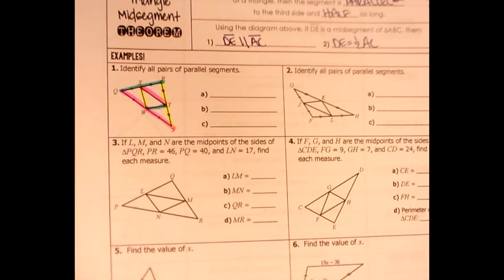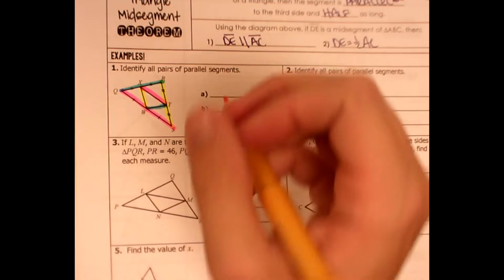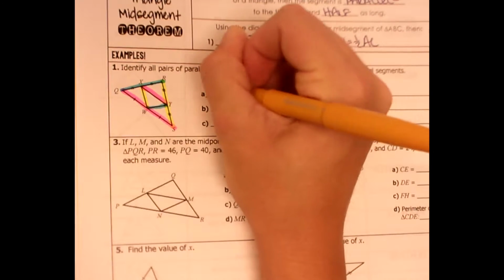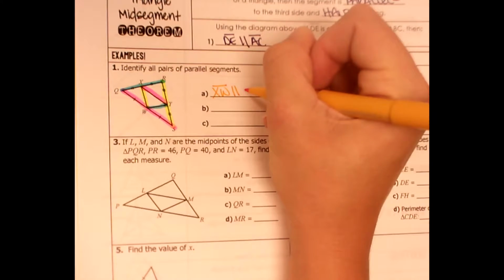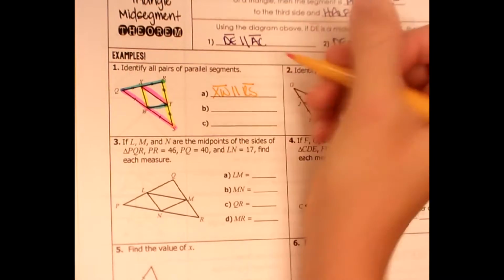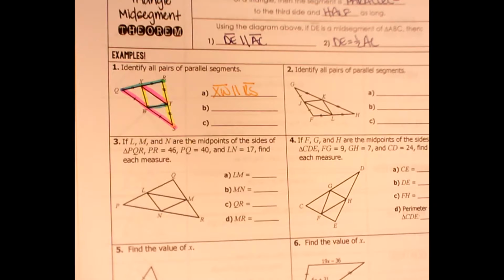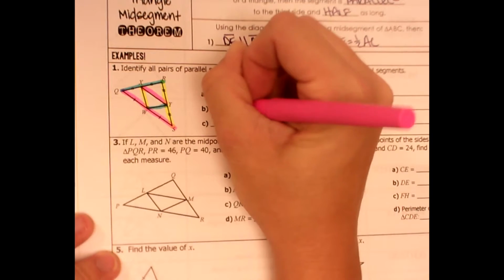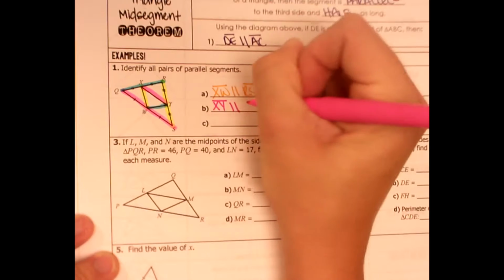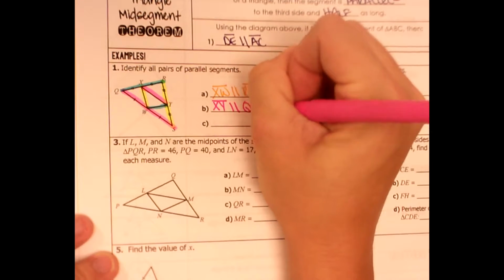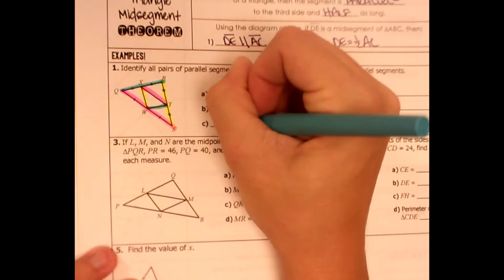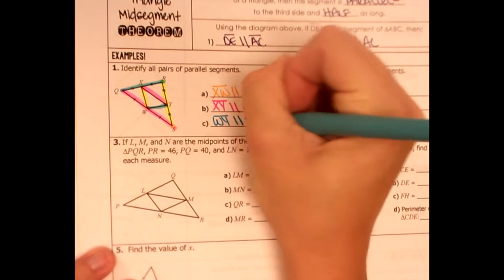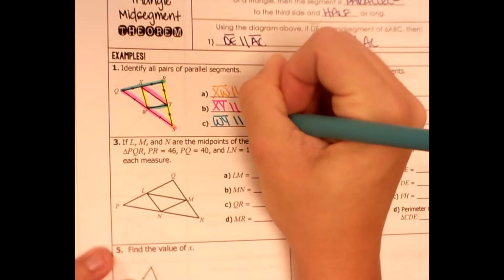So if we rewrite it, XW, remember it's a line segment, so you have to have that on top, is parallel to RS, XY is parallel to QS, and then the last one, WY, is parallel to QR.